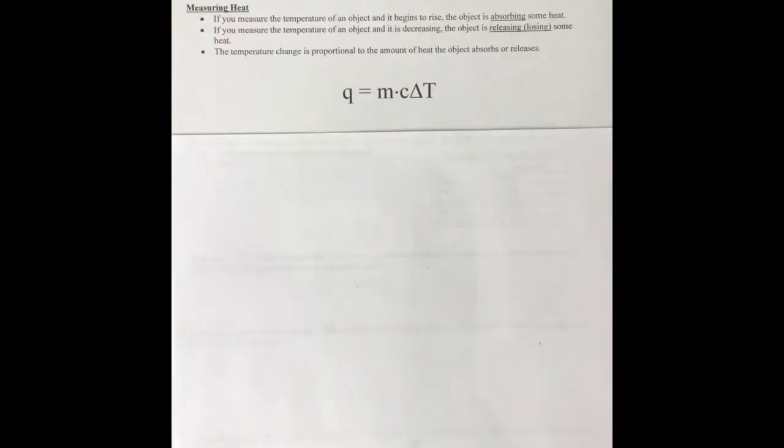This is Module 2, Lecture Notes 4. Today we're going to be talking about heat and the heat equation. You will need a calculator for this as well as your note sheet.